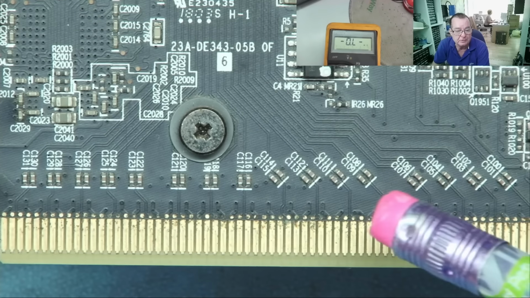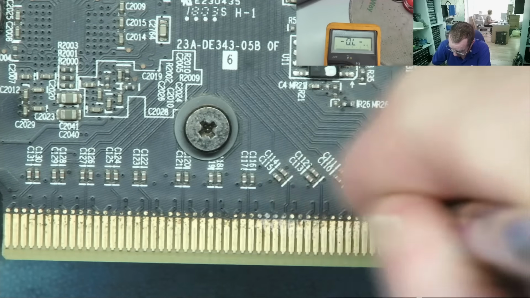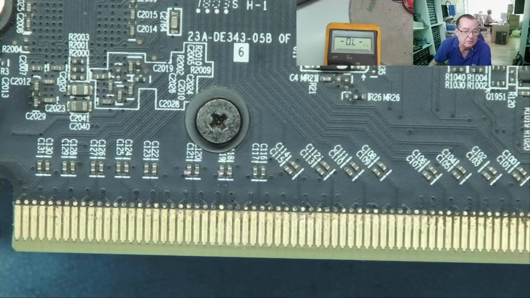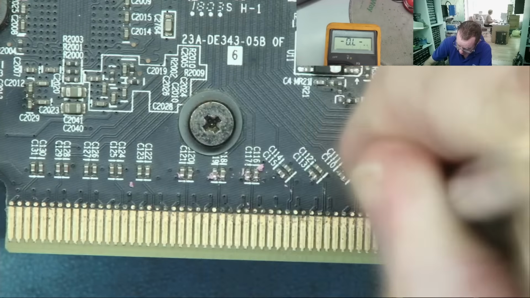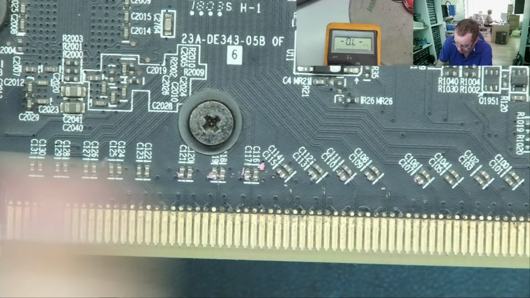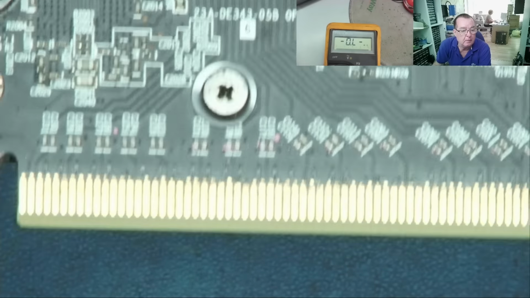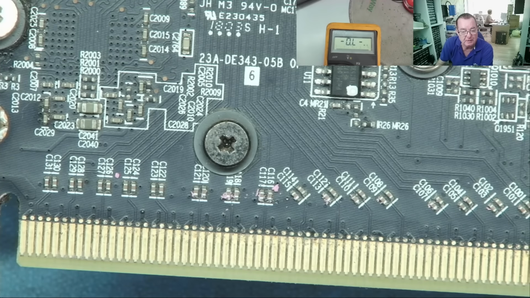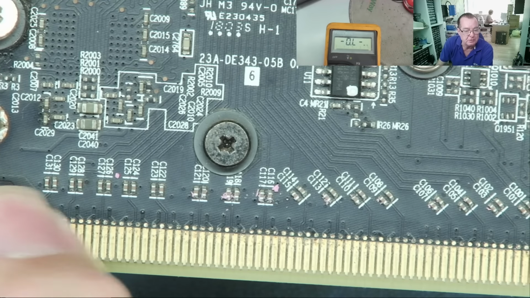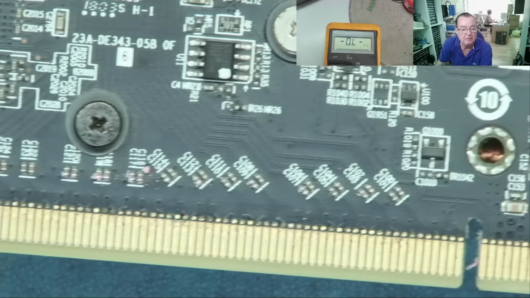So let's just give this one a clean while we're here. Of the variety of methods, a razor on a pencil, rubber, whatever you want to call it, is probably one of the best things to use. Looks a lot cleaner than it was. Although in fairness, the parts of the fingers which actually go into the slot were pretty clean anyway.